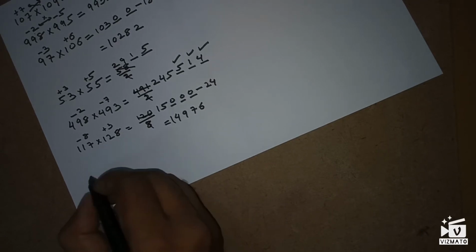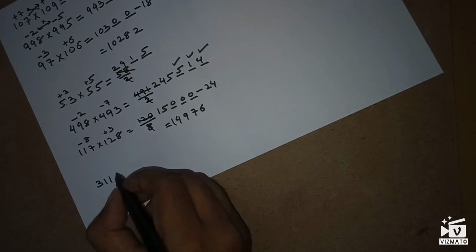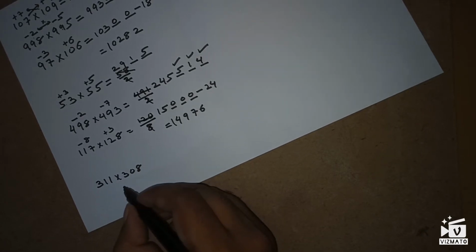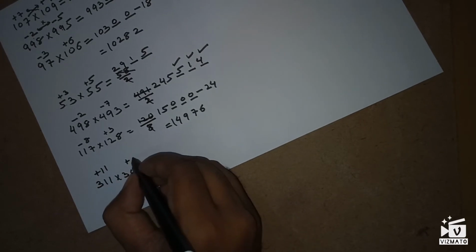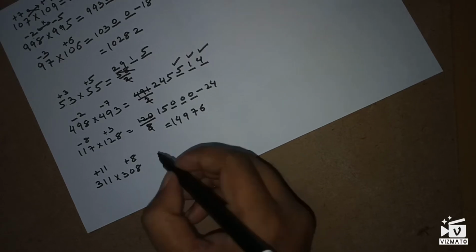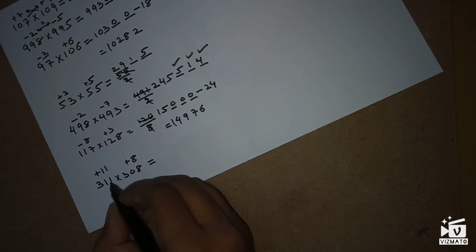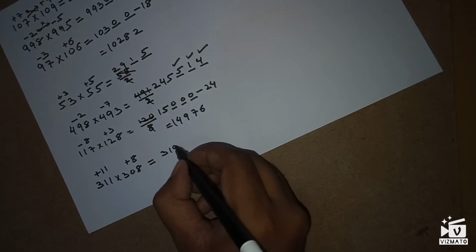Then what if we multiply 311 into 308? Here 300 is the base. This is plus 11. This is plus 8. Then 311 plus 8 is 319.